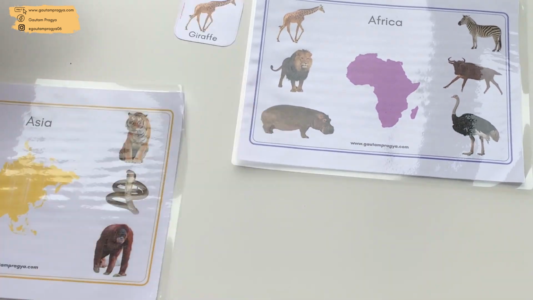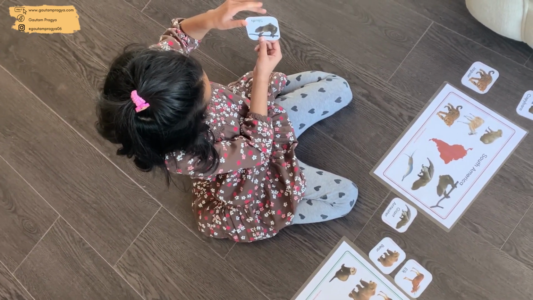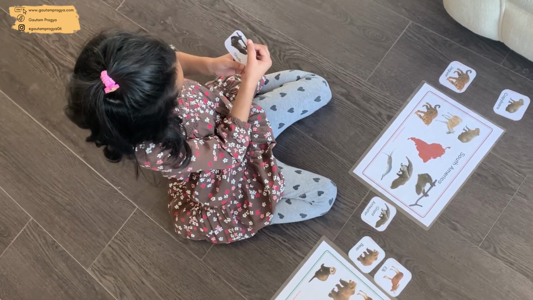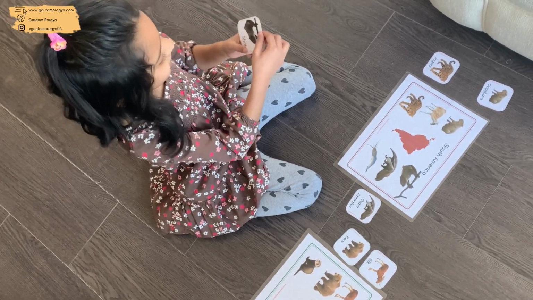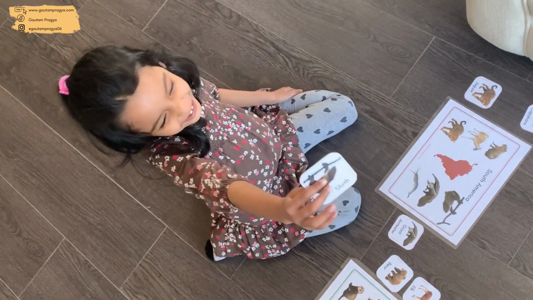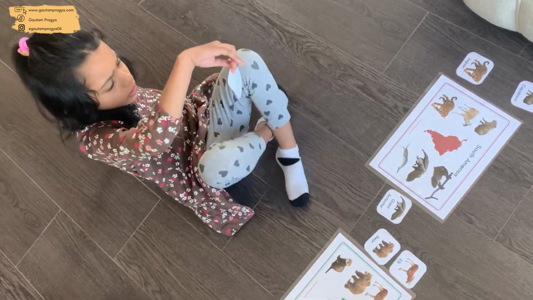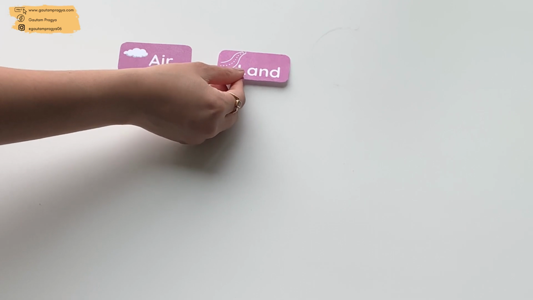And I have all the same flashcards, so kids can use it this way, or if you have preschoolers, you can still use it for matching. They may not understand that these are the famous animals of a particular continent, but still they can match and learn the names over here. The next one is different types of transportation actually.